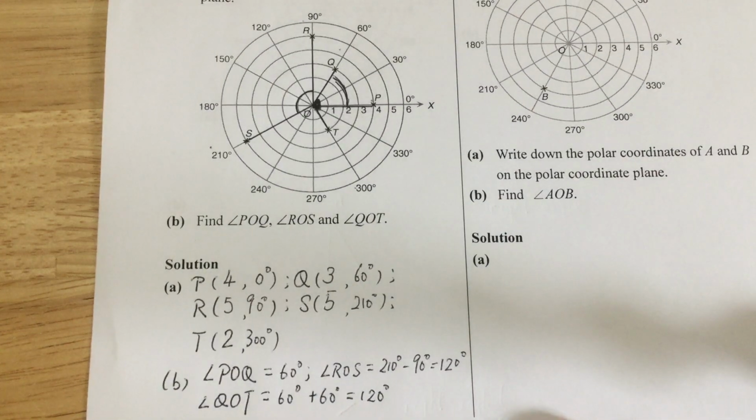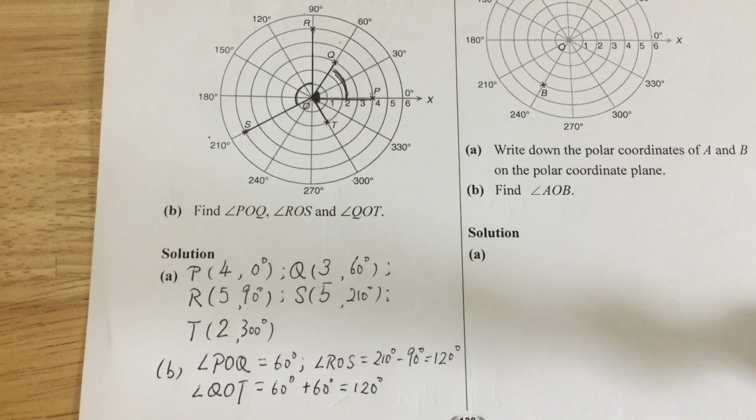So I will pause here to make sure that you know how to write down the angles and find the coordinates, polar coordinates especially, as we call them, to calculate the answer. Okay, now I'll stop here for 15 seconds.